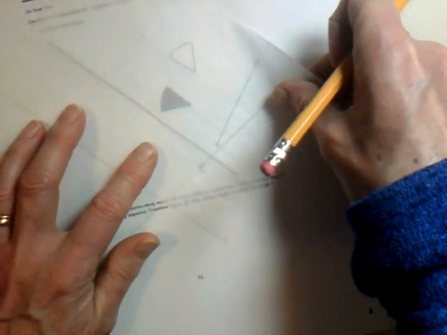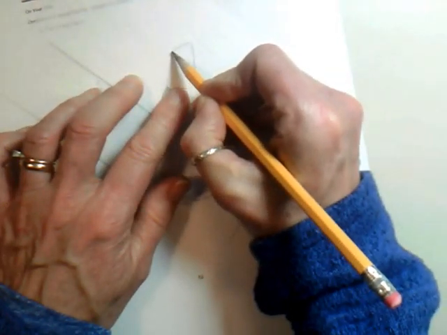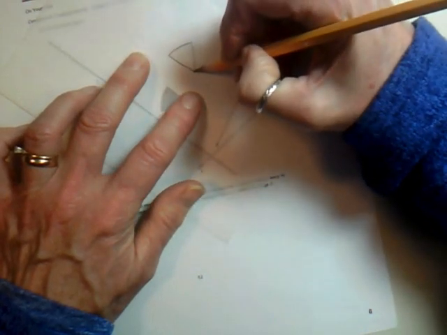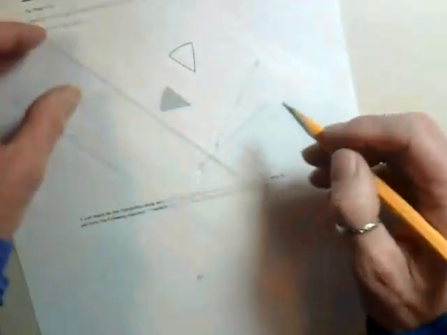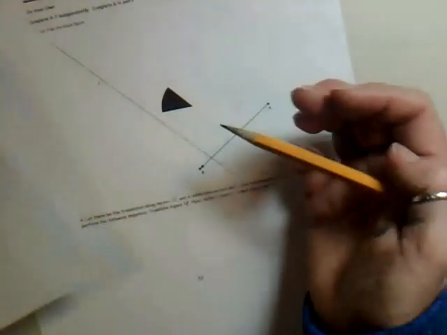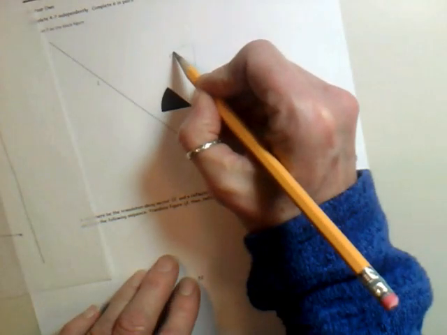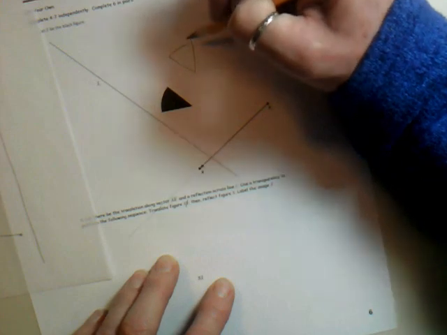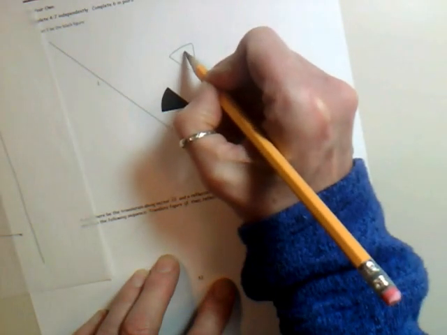Line your tracing paper back up, and then I'm going to darken my image. And that was a sequence of transformations where I did a translation along vector AB, and then I reflected it across the line. So I'm going to go ahead and darken that a bit and then label it. And the direction said to label that S prime.